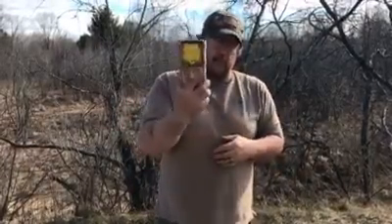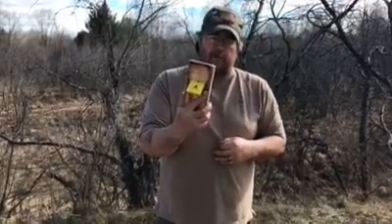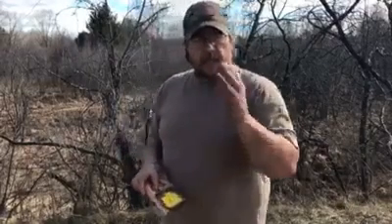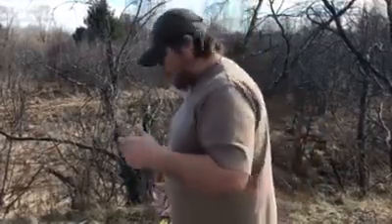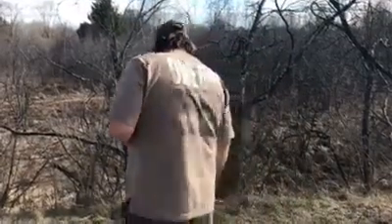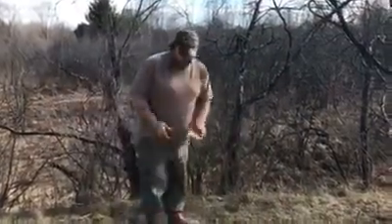So this is probably the most common trap in the world, but we're going to show you some different ones and what they are and how they're designed to be used and how we use them in today's game management practices. So let's start with the foot trap.